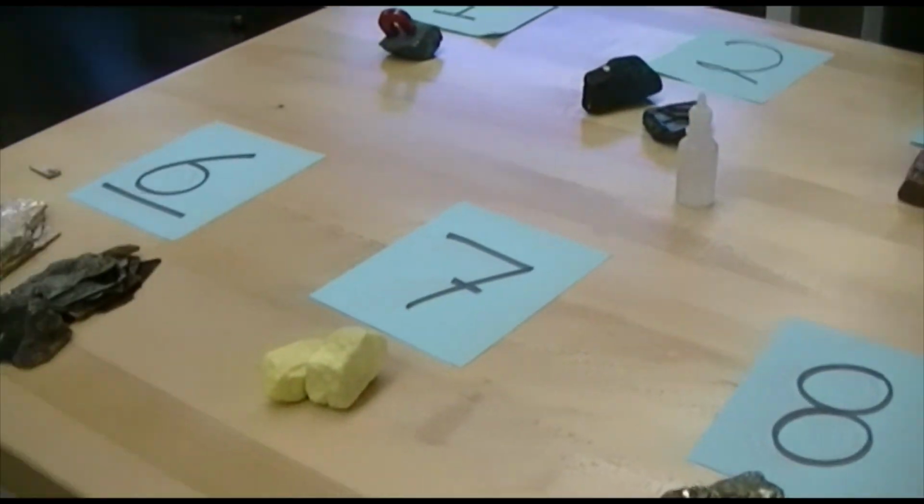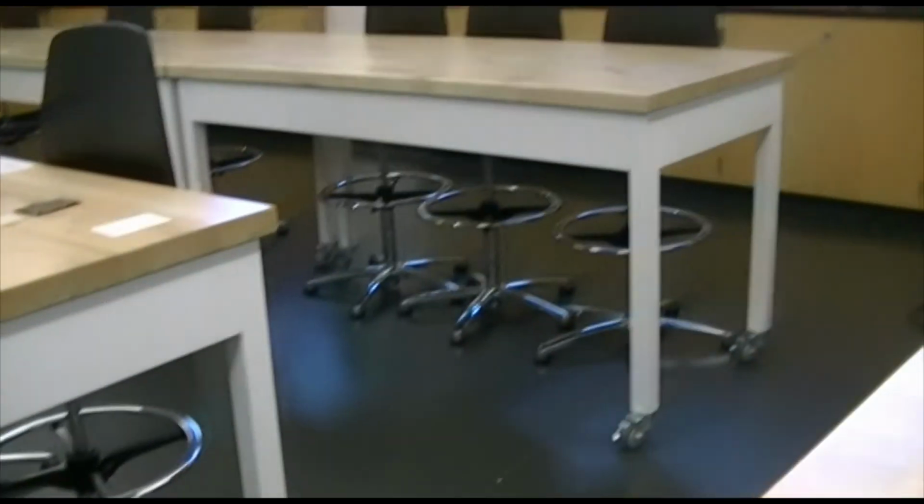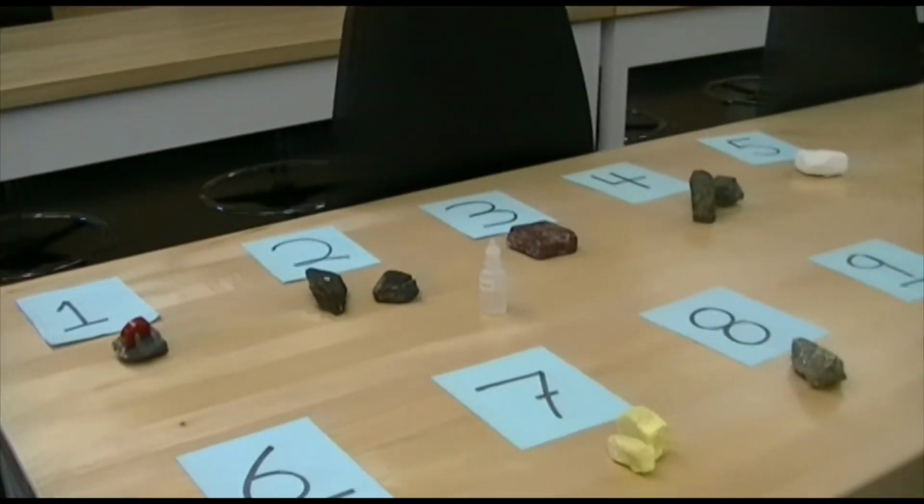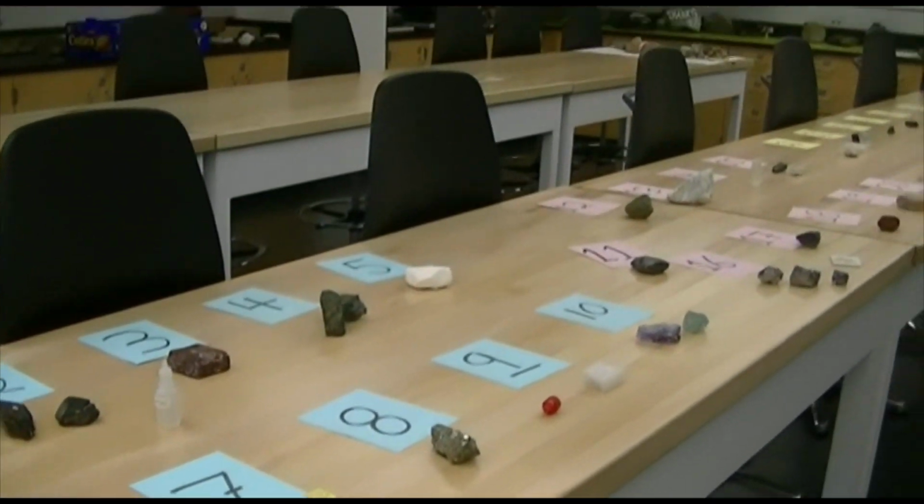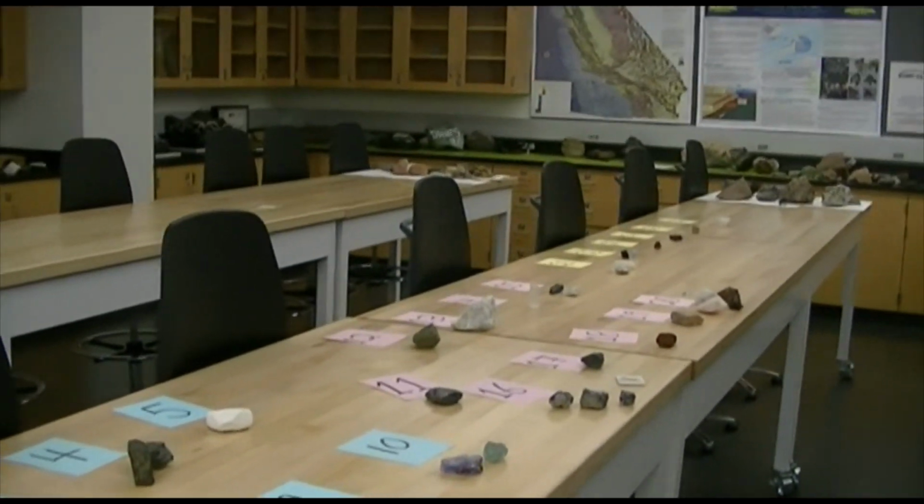So we're going to have a Zoom lecture on the minerals. And then in Canvas, you'll have specific questions about this mineral lab. So we'll end here.